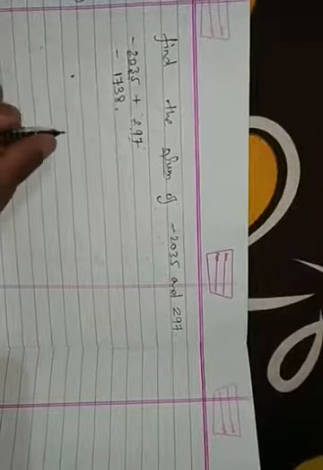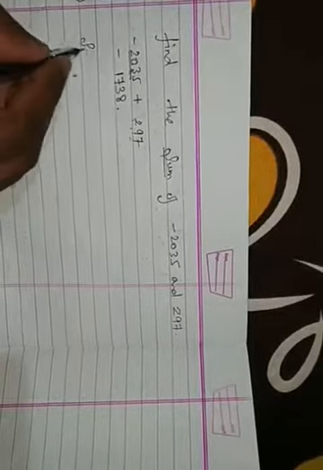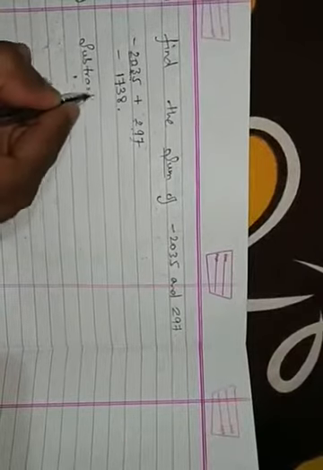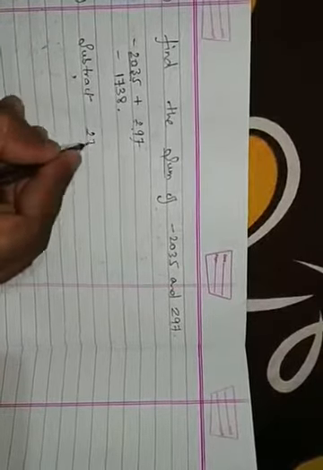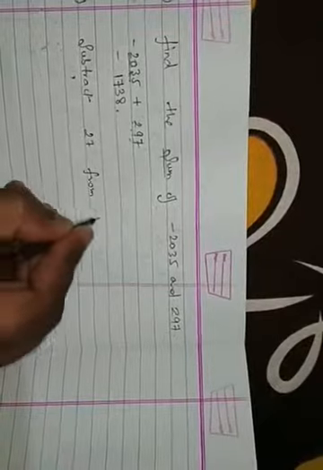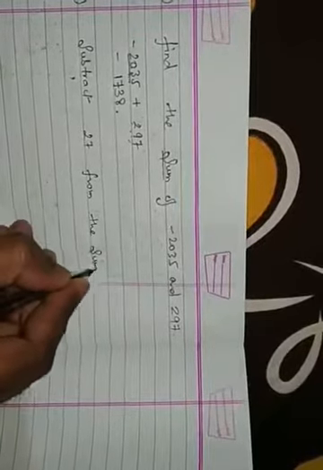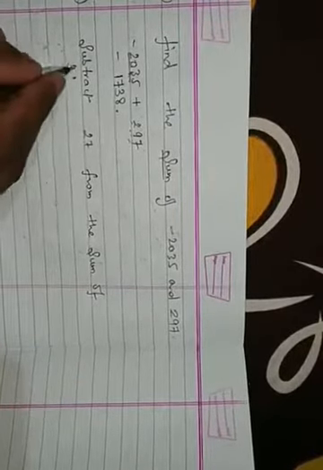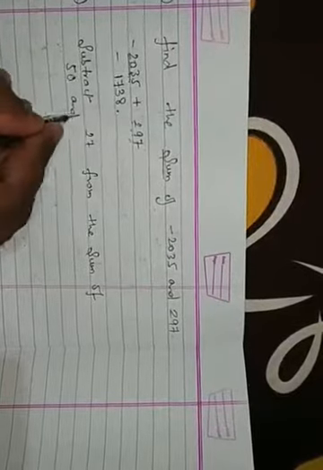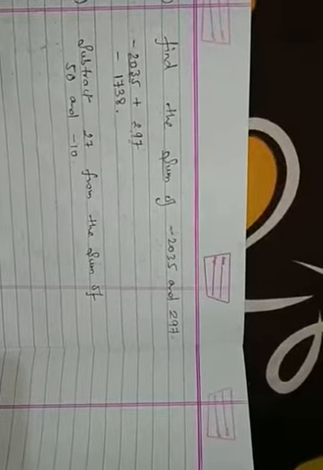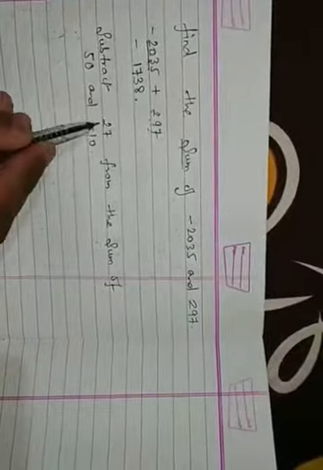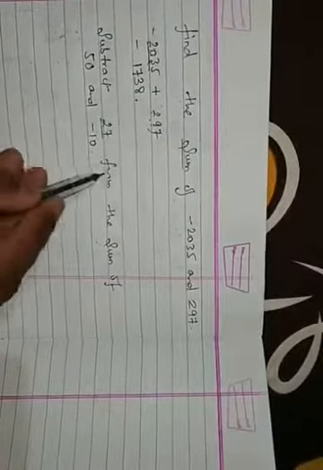Let's move on to the next question. The one question in which most of the students make mistakes. The question is: subtract 27 from the sum of 50 and minus 10. Let's take a very easy equation. We have to subtract 27 from the sum of 50 and minus 10.